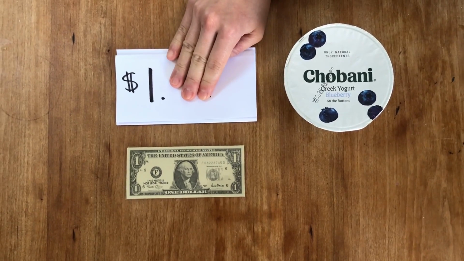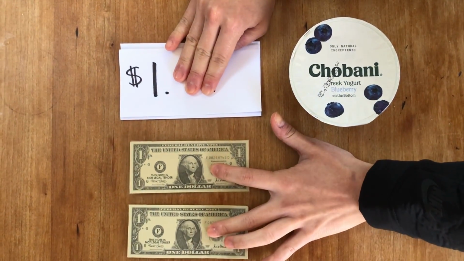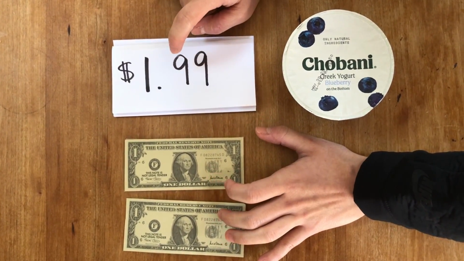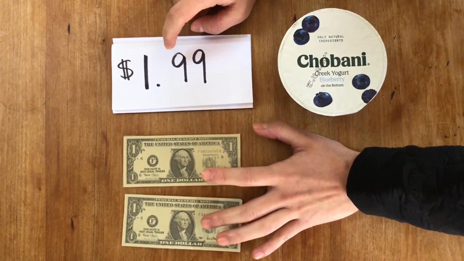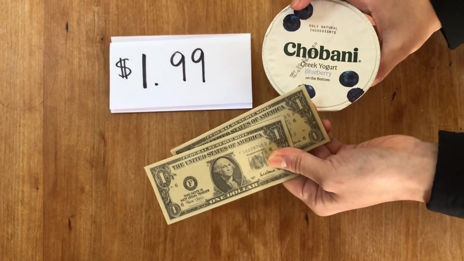So what comes after 1? 2. So now we have $2. $2 is more than $1.99, and it's the next dollar up. So now we have enough money to buy this yogurt.